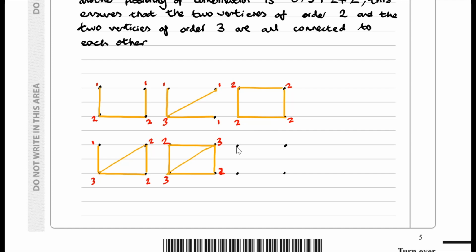and then finally we can have this and this connected, this and this connected, and then both the diagonals connected, like so. And then you'd find we have 3, 3, 3, 3.